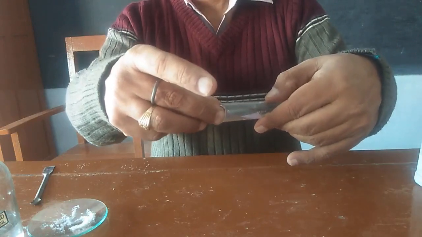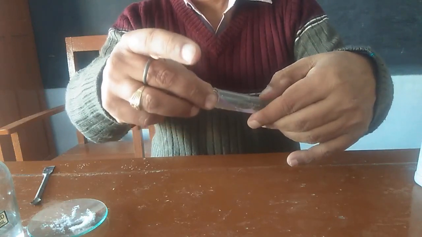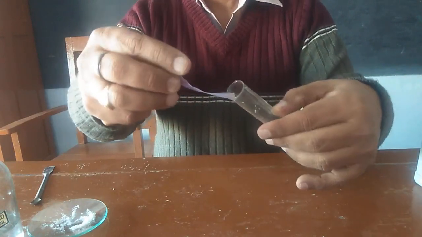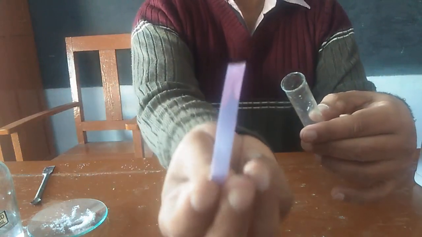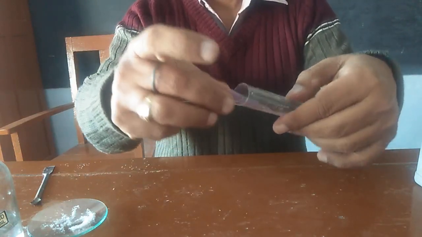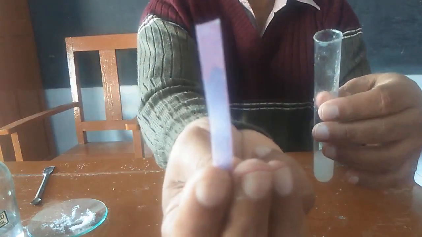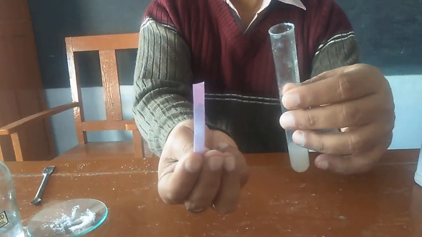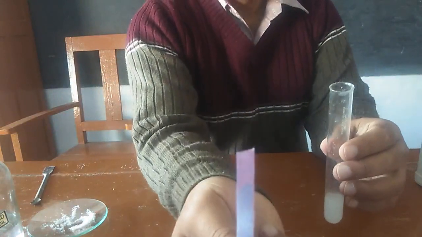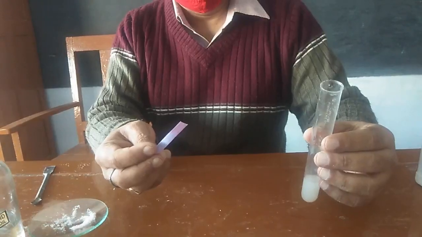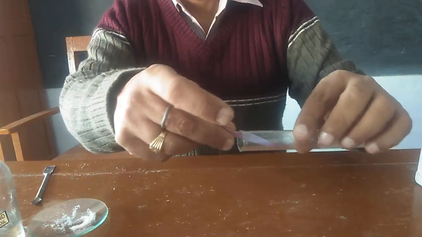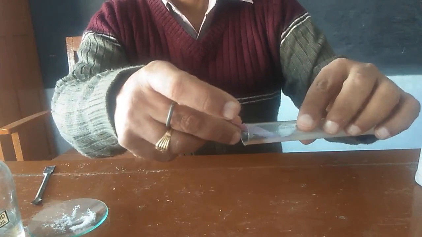You know, acid turns blue litmus to red. As soon as the solution comes in contact with blue litmus paper, the paper will change its color. We also know that acetic acid is a weak acid, therefore the red color of the litmus paper is not so dark. It is very light. It's a light pink color.